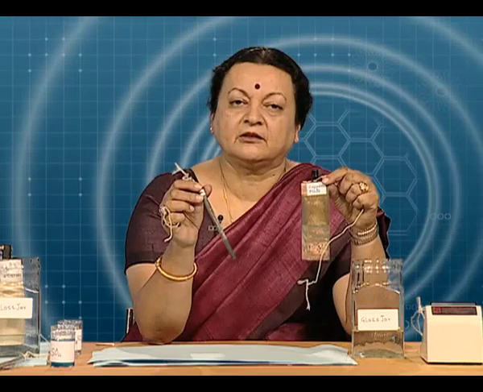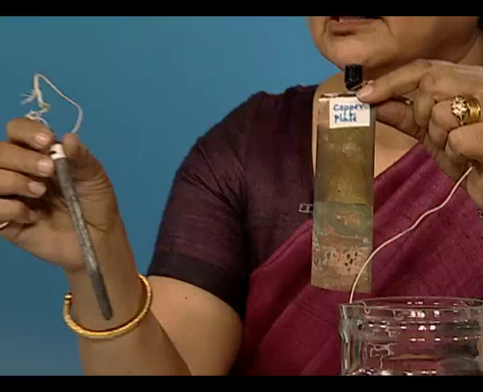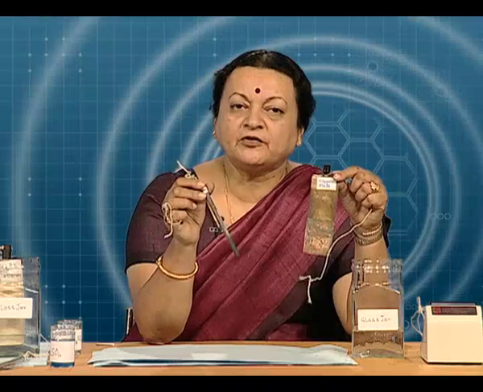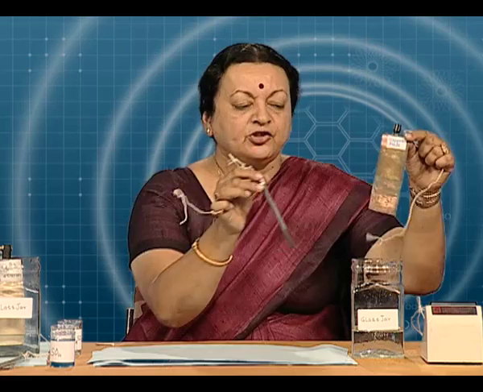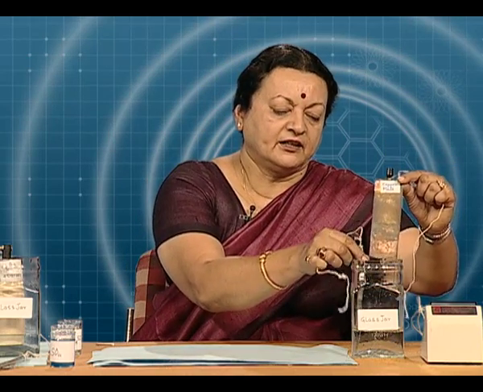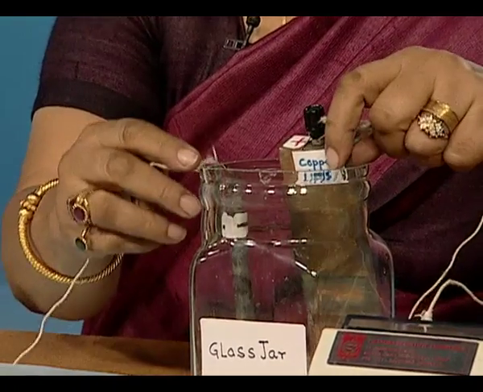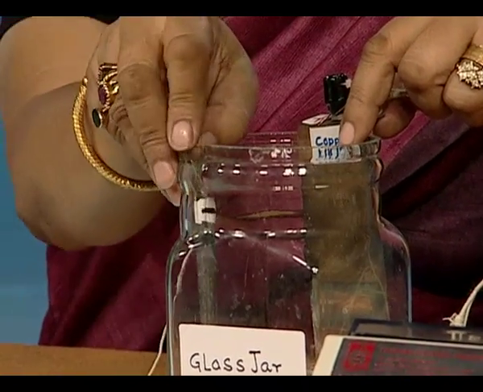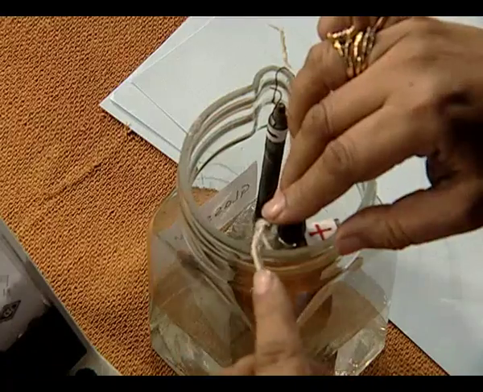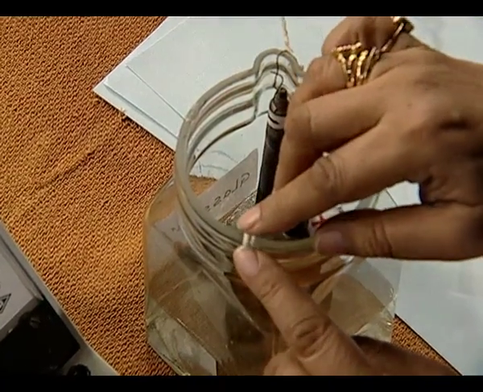Activation series from your chemistry will tell you that one of them reacts more with sulfuric acid. As you put these inside this glass jar, a chemical reaction at the zinc electrode can be seen and the copper electrode is formed like this.